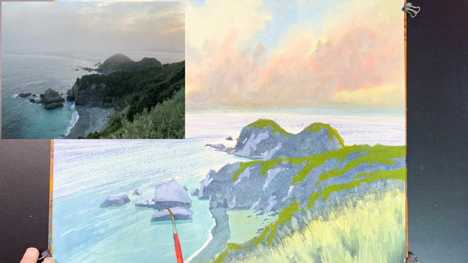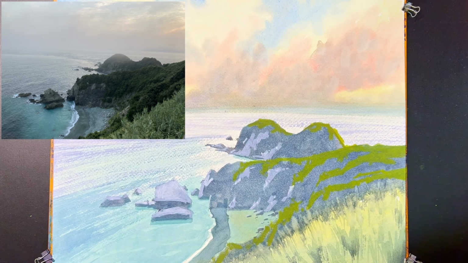And I might get rid of that little one there, not such a big deal. And then pure white, I might use titanium white, which is the most opaque white for watercolor. And I will do this bit here. Doesn't really need a lot.